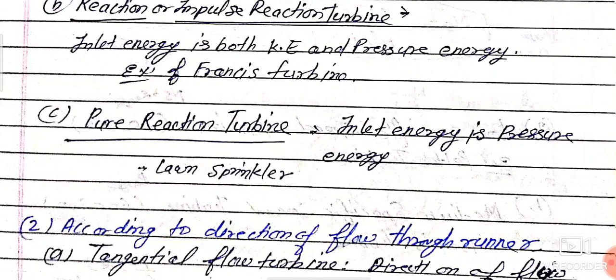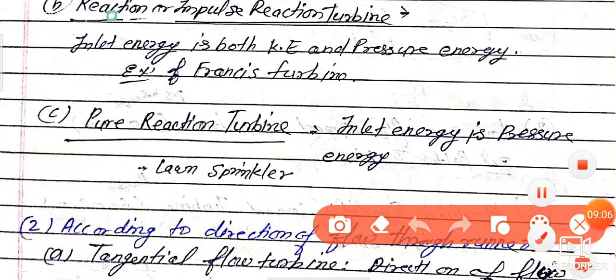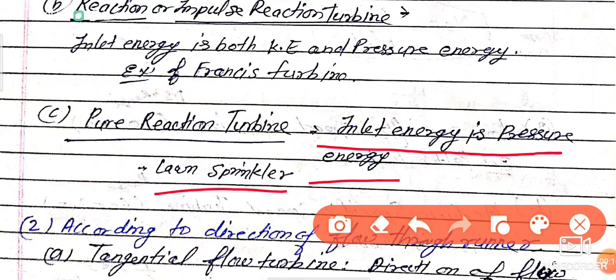The third type of turbine is the pure reaction turbine. The turbine in which at the inlet only pressure energy is available is called a pure reaction turbine.